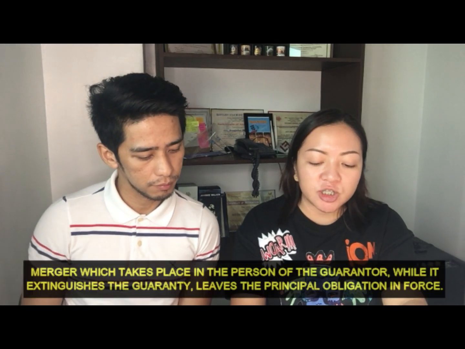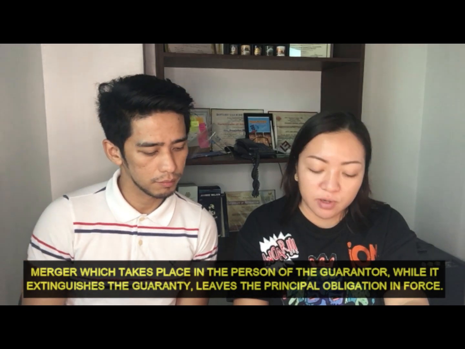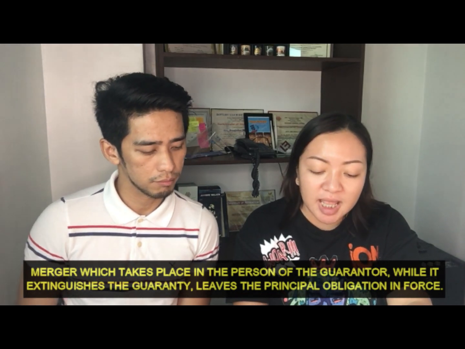However, kung kay guarantor naman, merong merger, if one of the parties to the merger is a guarantor, it will not extinguish the obligation. Okay? Ito yung effect of merger in the person of the guarantor. The extinguishment of the accessory obligation does not carry with it that of the principal obligation.